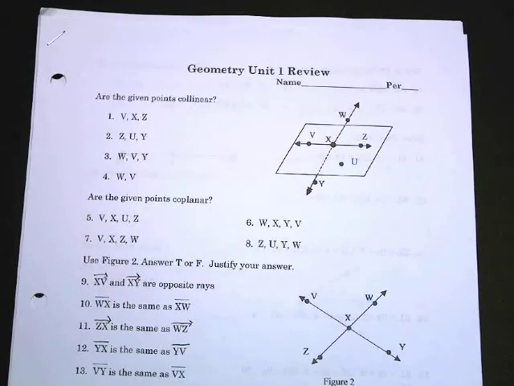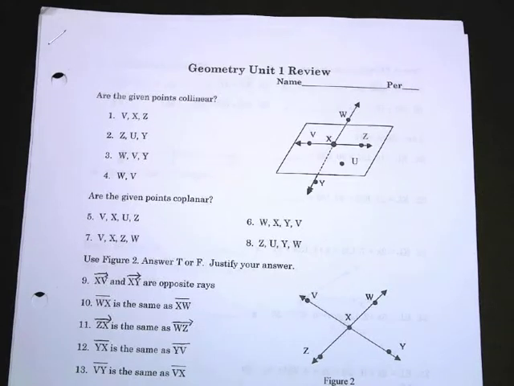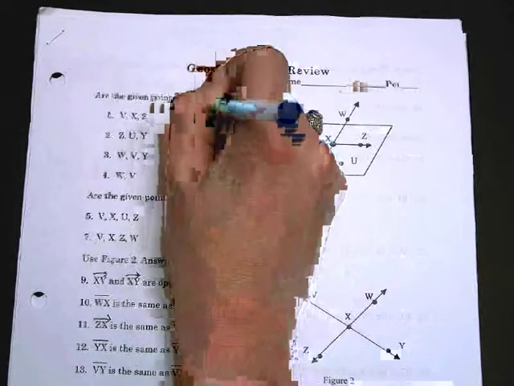Alright, you guys, this is Chapter 1 review for Geometry AB. We're going to do odds. If you have questions on the evens, please come in and see one of your teachers. That would be great. The first section is asking if the points are collinear.